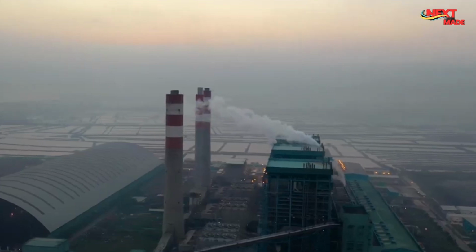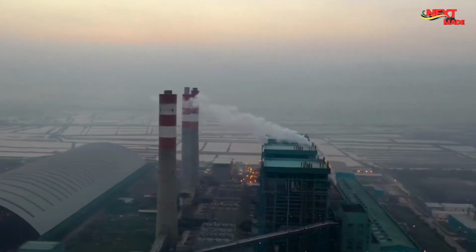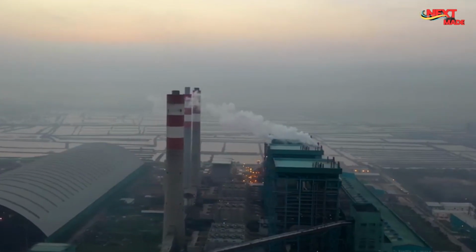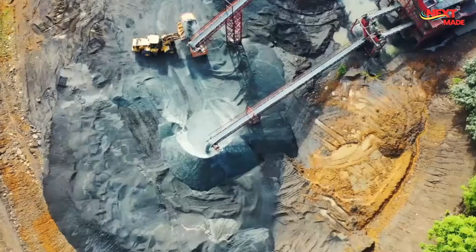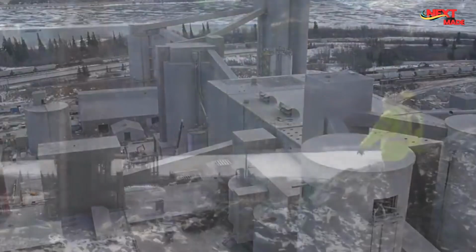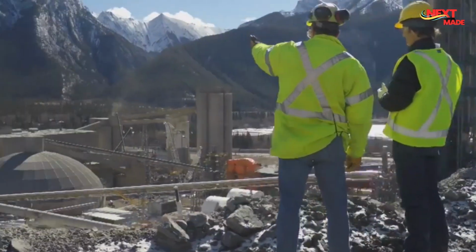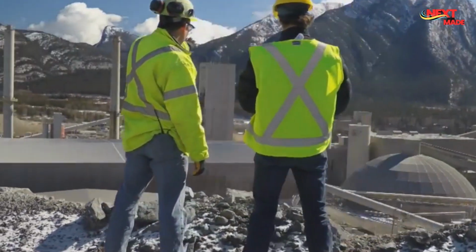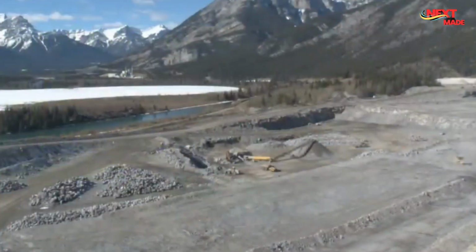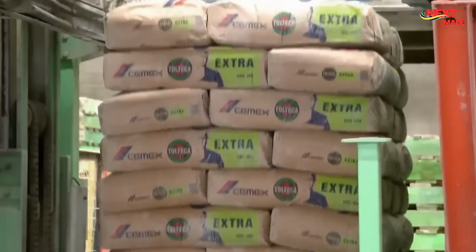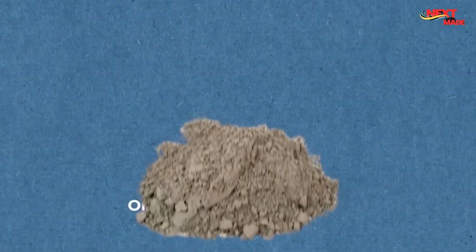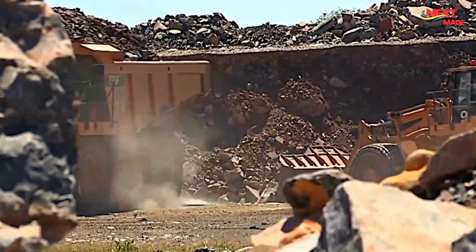Welcome to NextMade. Although their names are used interchangeably, cement and concrete are entirely different products. In fact, cement is one of the primary raw materials used in the production of concrete, along with water and aggregate. The process of concrete making starts with making cement, the crucial binding material that holds the water and aggregates together in concrete. There are many different kinds of cement, but the most commonly used is ordinary Portland cement.